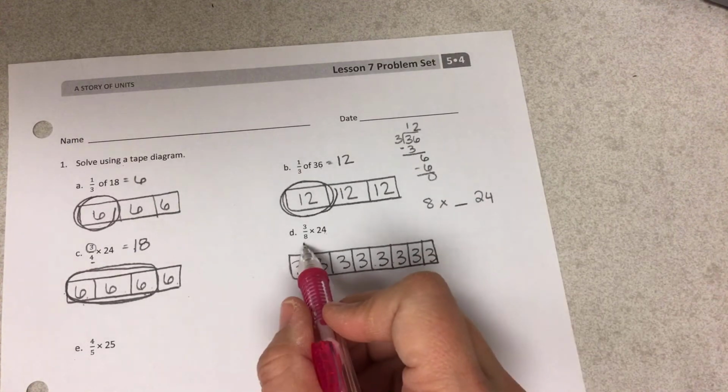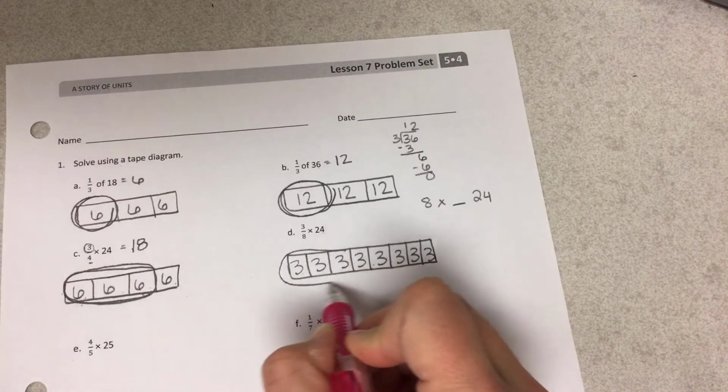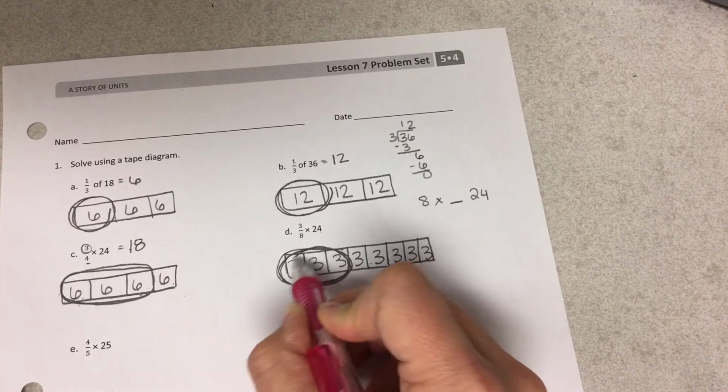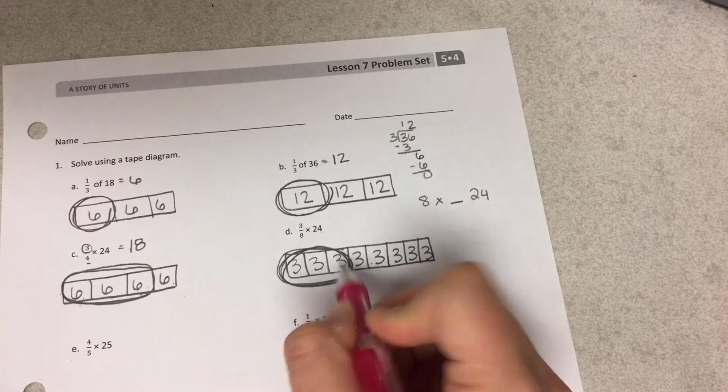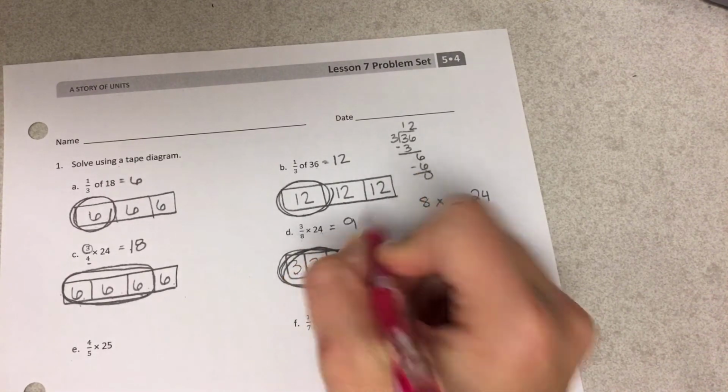So whenever we're doing something like this, you guys can always think 8 times what is 24. Okay? So I'm looking at 3/8. So I only want to look at 3 of those parts. Well, 3, 6, 9. That answer is going to be 9.